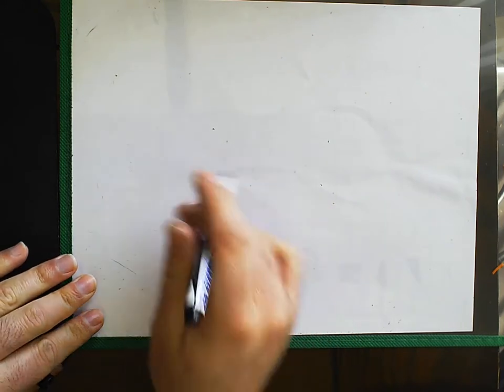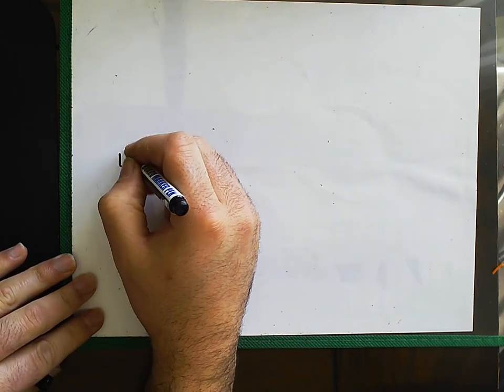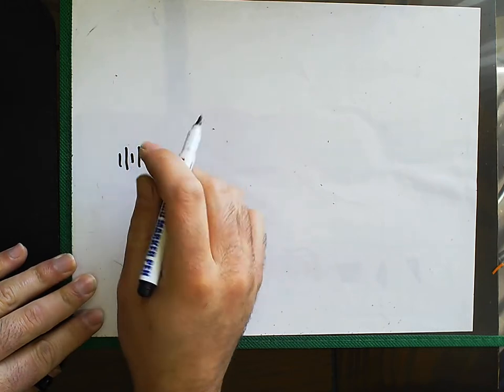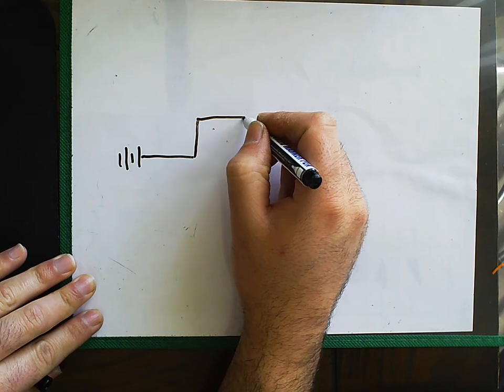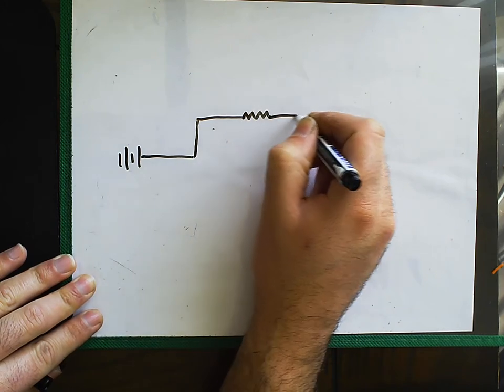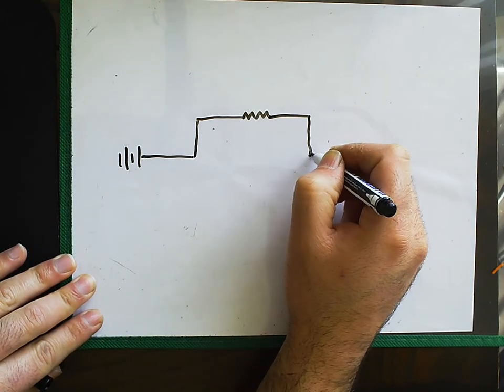Okay, this next video is parallel circuits. A parallel circuit is a circuit that has two or more paths for current to flow. Each path is called a branch.